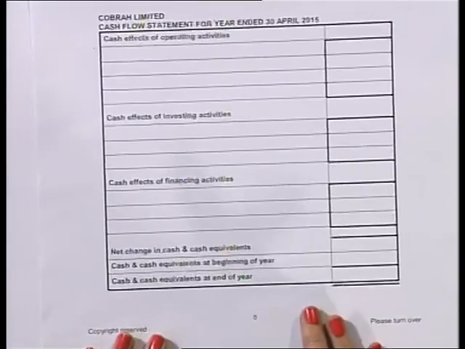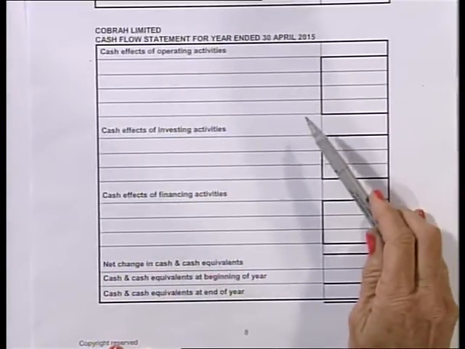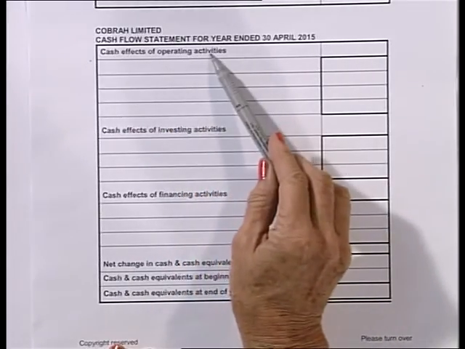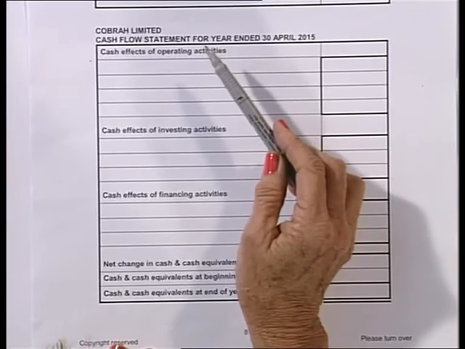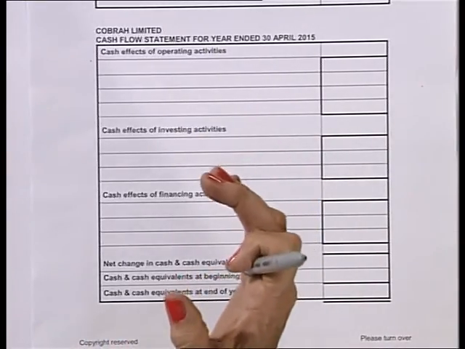Now, if you look at the format you've got before you on page 8, it consists of 3 sections. The first one, the cash we get from our operating activities. What are our operating activities? It's basically where we get our cash out of our business, so out of our sales and all those things.